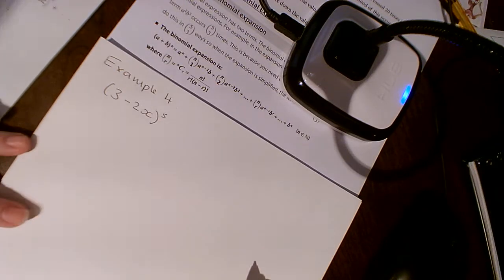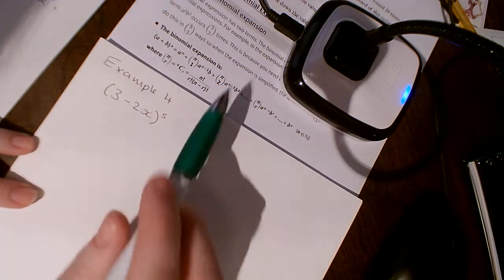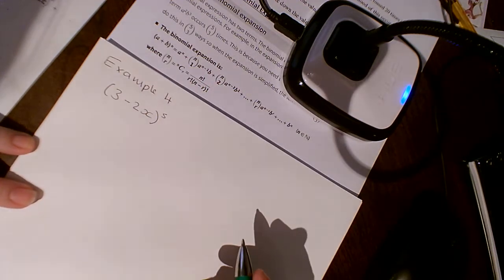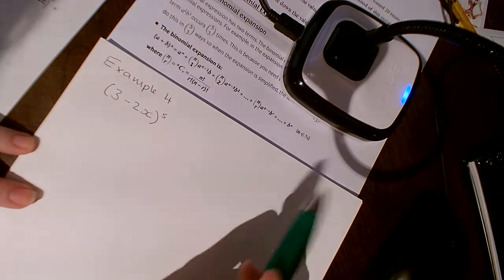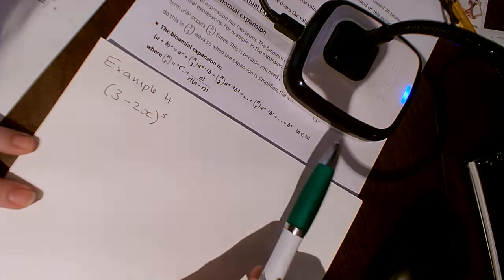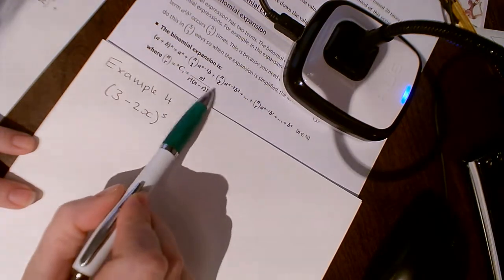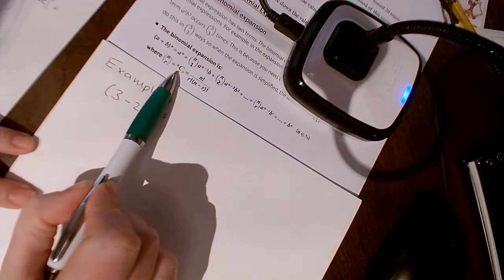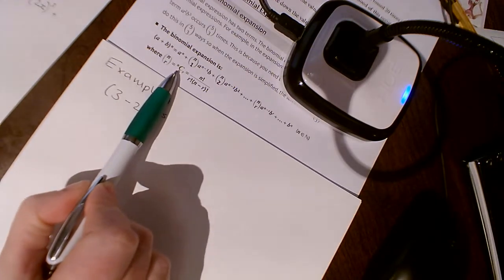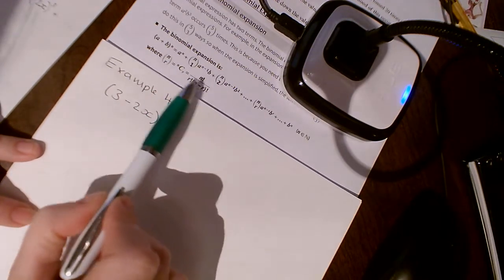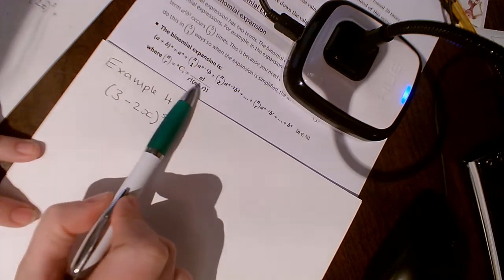Hi everybody, we're going to carry on with the binomial expansion. So you should have this booklet from before what we were doing before Christmas. If you remember, before Christmas we just started looking at the notation and we went through what this meant and how to use this in our calculators. You will not need to use this today. We will be just using our calculators to do it.